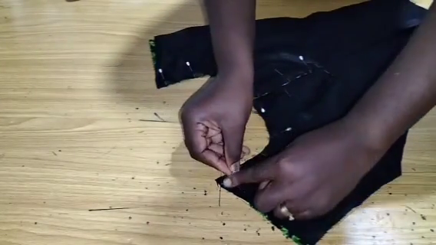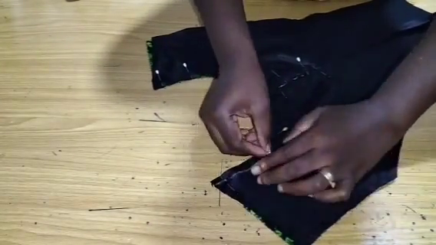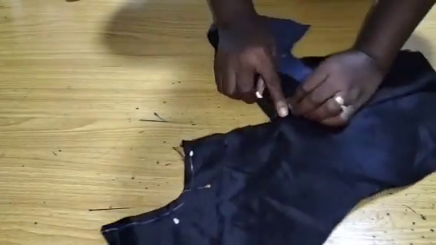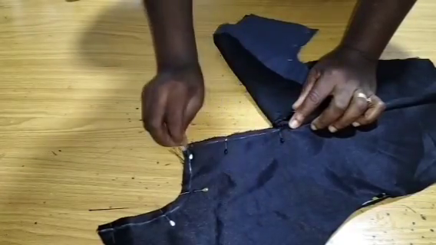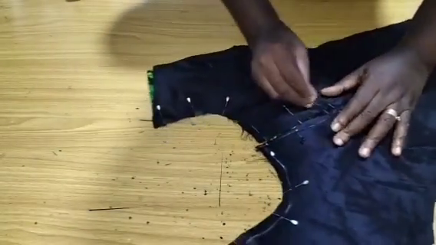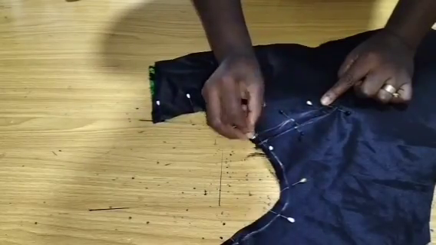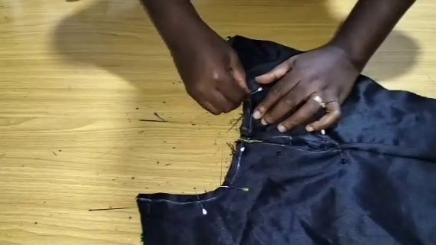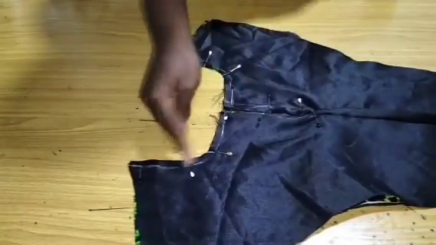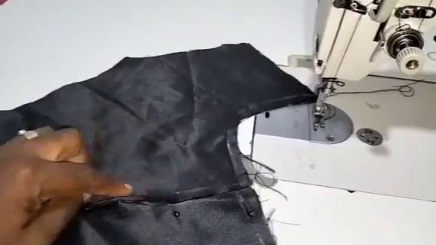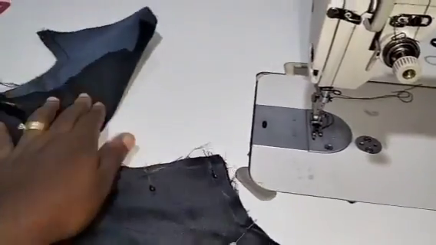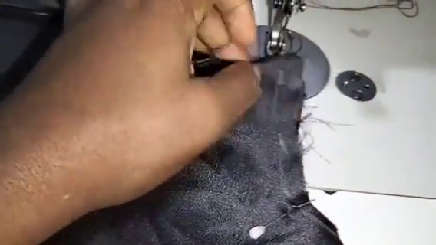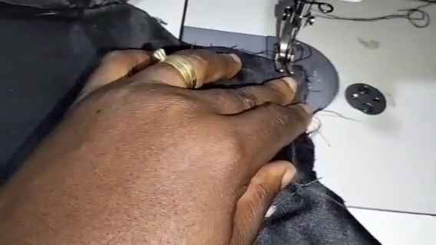So I'm going to stitch on the chalk line. I'll first stitch the neckline to the end. Then I'll now stitch the placket to the point I have my stitches. So I will repeat the same process. You stitch one end to the end and then take the other end from the beginning to the other end. So here on the machine, I've stitched one side and I'm going to start stitching the other side as well. Like I earlier explained, you are going to start from one end and stitch to the other end.